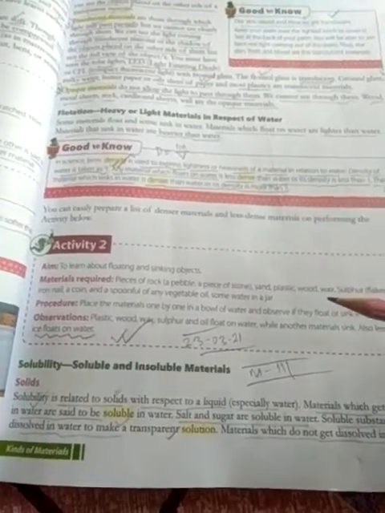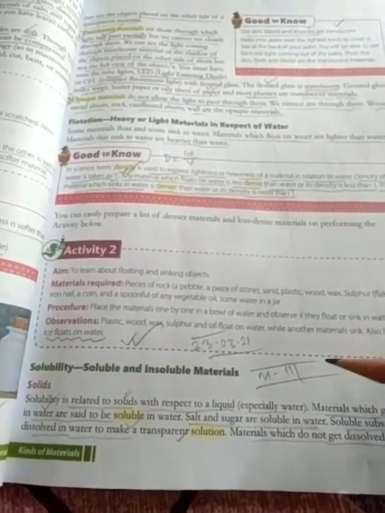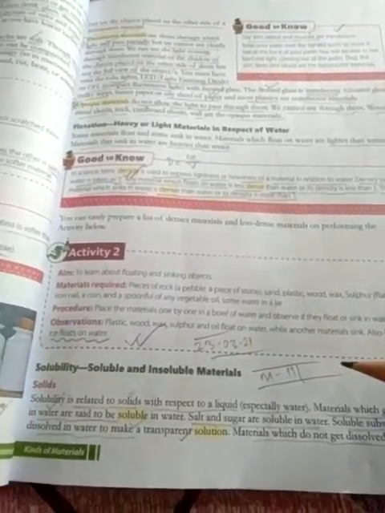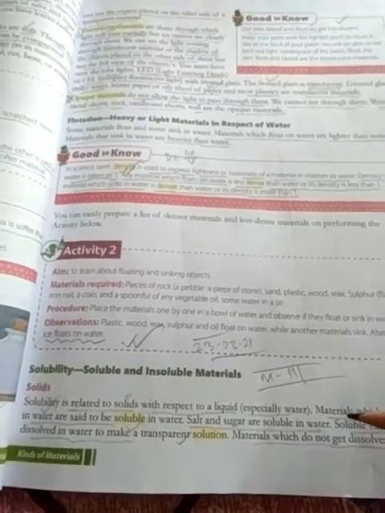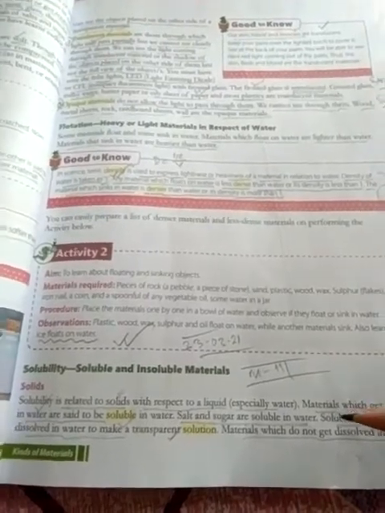Generally, we can divide all kinds of solids into two categories: soluble solids and insoluble solids. Soluble solids are those solids which are dissolvable in water, and after dissolving in water, they produce either a homogeneous type of solution or a heterogeneous type of solution. And the appearance of that solution may be translucent, transparent, or opaque.